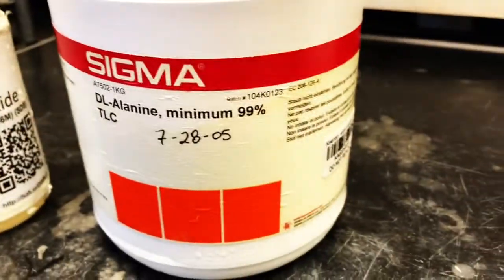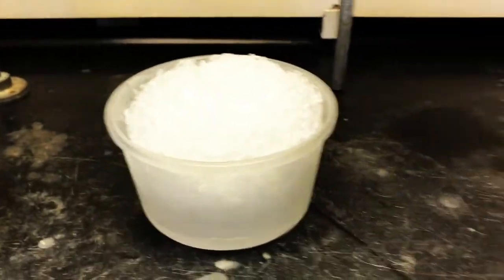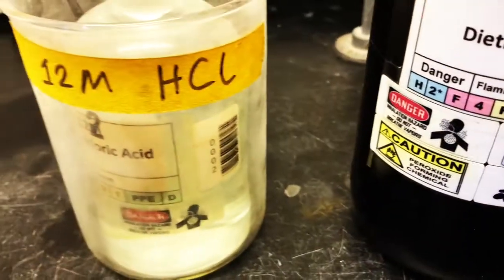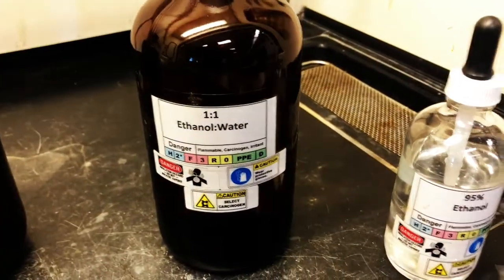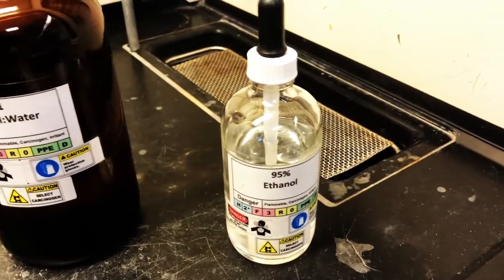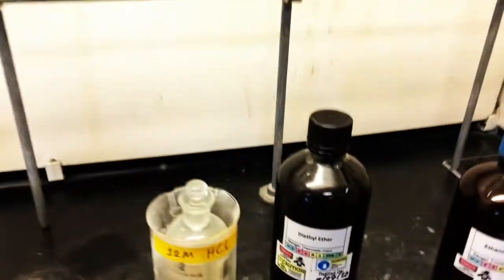Racemic DL-alanine. We have an ice bath, 12 molar HCl, diethyl ether, and our recrystallization solvents, ethanol water 1:1 and 95% ethanol.